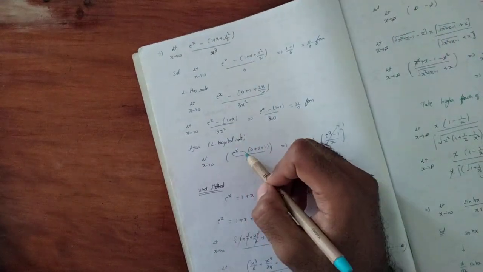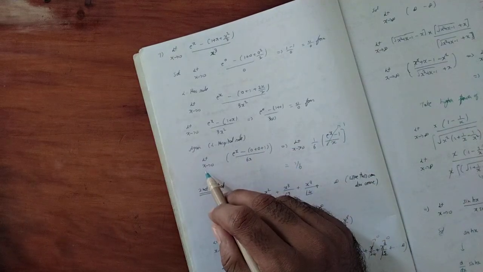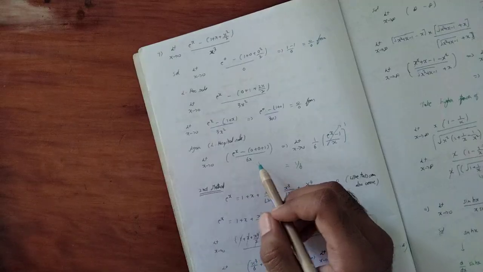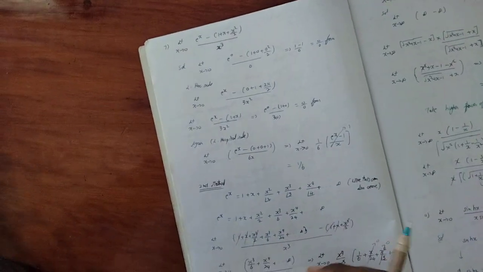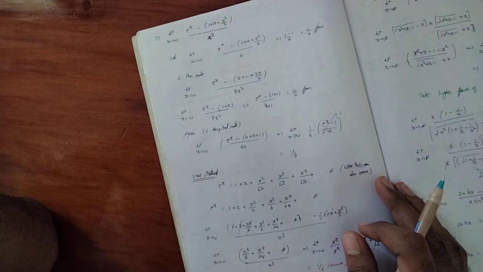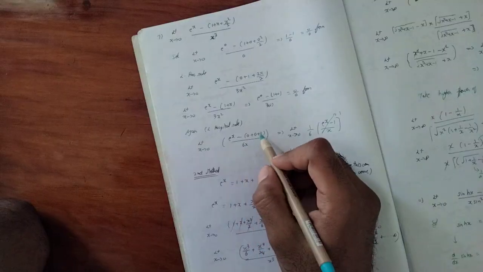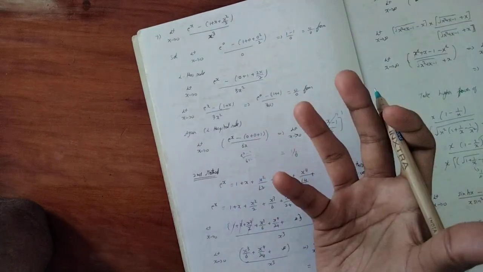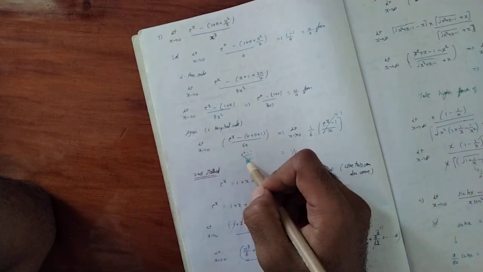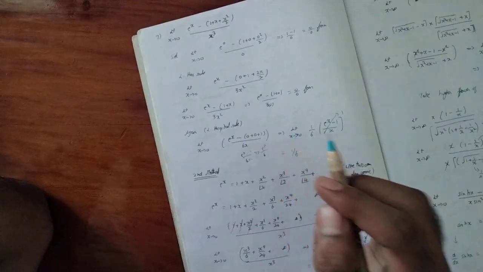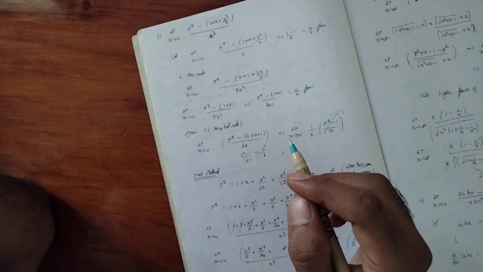So while you are doing it again, you can see e^x minus 1 divided by 6x. So in this term, e^x and 6x, definitely what will come? 0. It means when you apply the limit, 0 will come. So I can differentiate e^x divided by 6. So e^0 is 1. So 1 by 6. Yes, directly that. So I think you can understand.